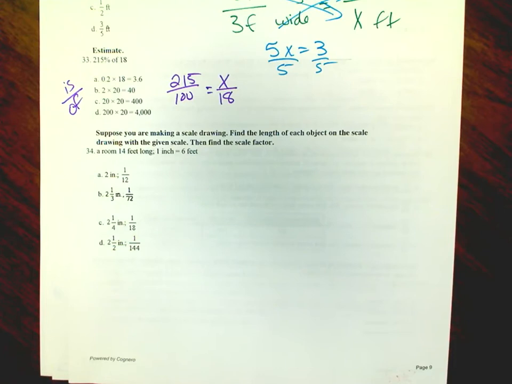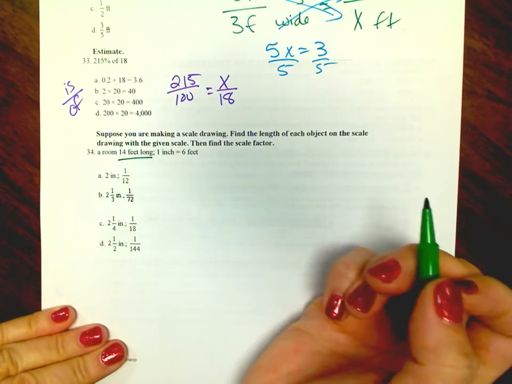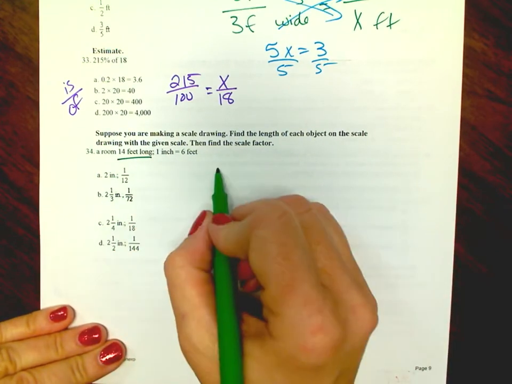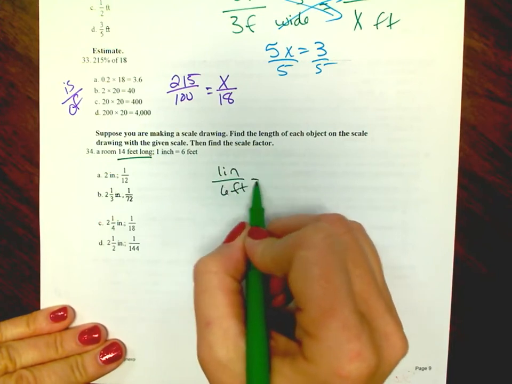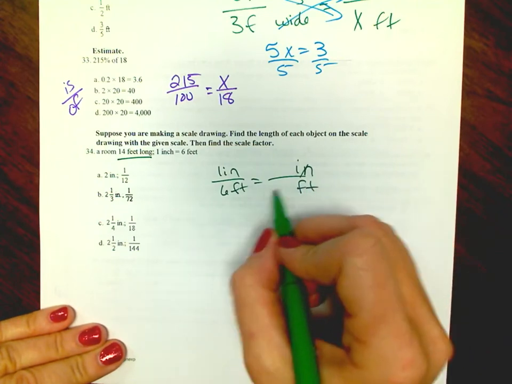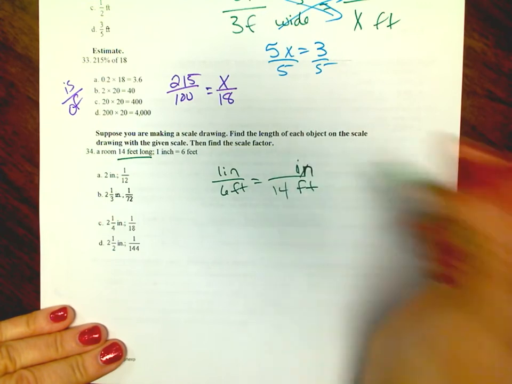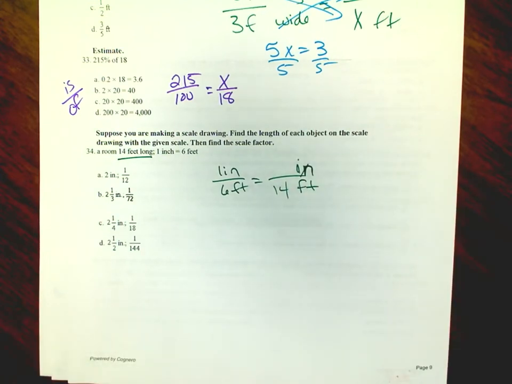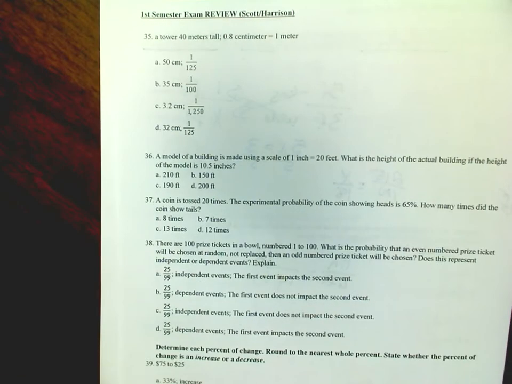Number 34. Suppose you are making a scale drawing. Find the length of each object on the scale drawing with the given scale. Then find the scale factor. A room is 14 feet long and it's 1 inch to 6 feet. Inches, feet. So find out how many inches it would be.